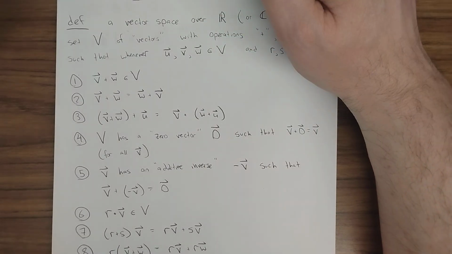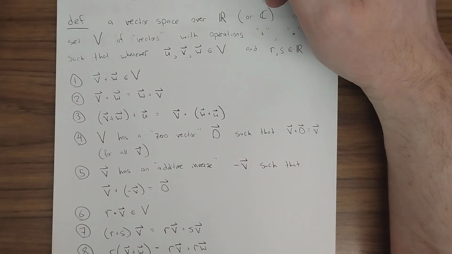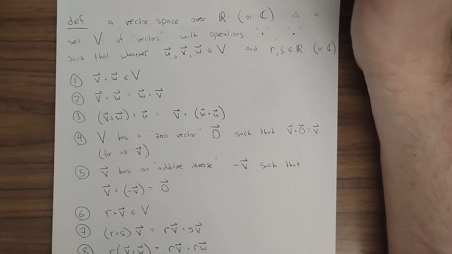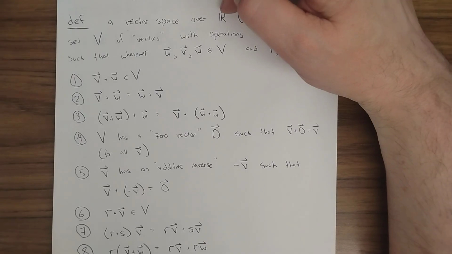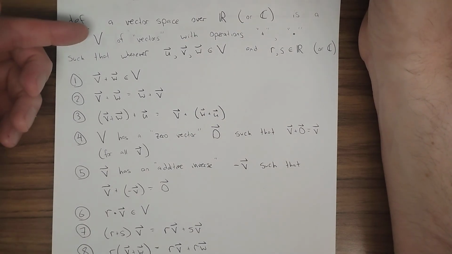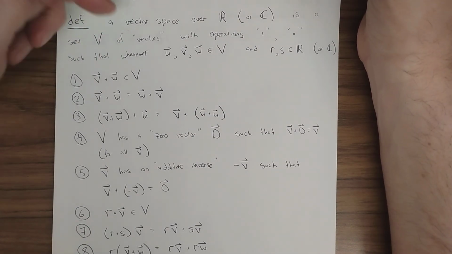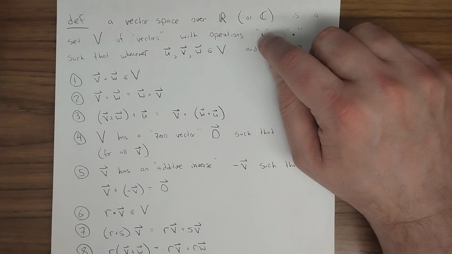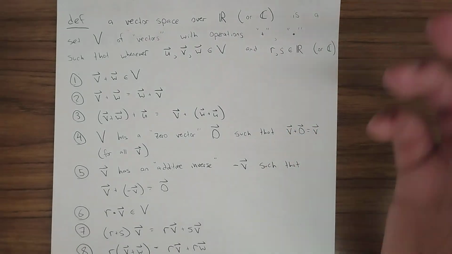So we say a vector space over the real numbers or possibly the complex numbers. Sometimes it can be over something else, but for us, we can think it's the real numbers or at worst the complex numbers. So it's a set, capital V, of things that we call vectors, and there are a couple of operations on vectors. Well, addition is an operation that we do between two vectors.